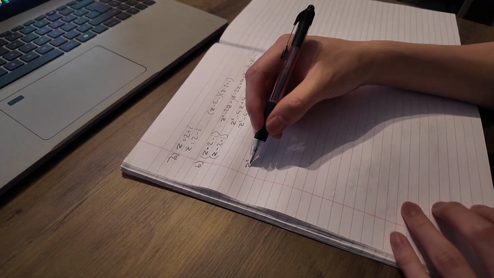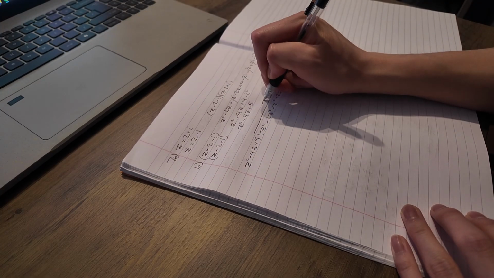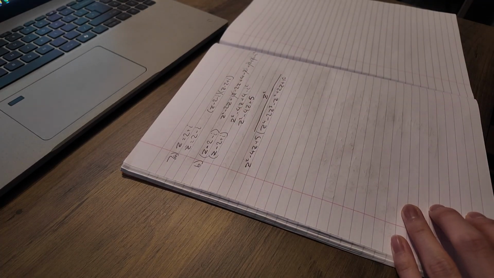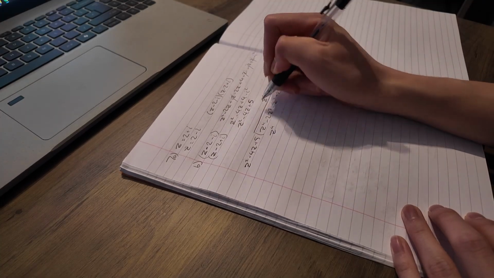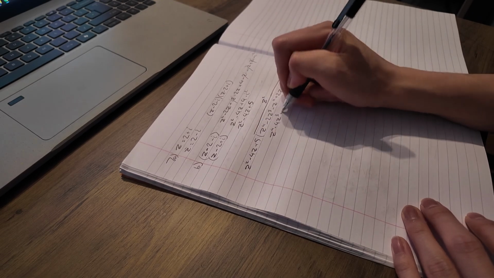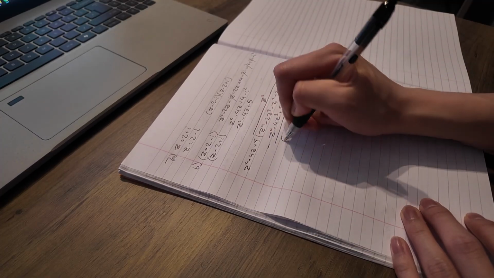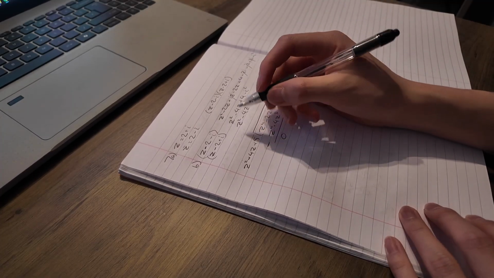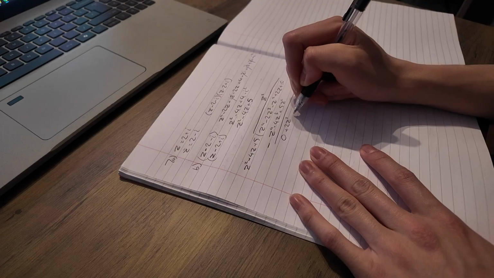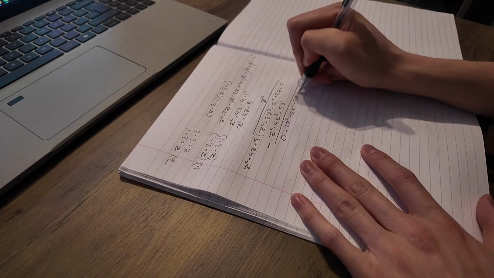So Z squared can go into Z to the power 4 to make Z squared. So we put Z squared at the top here and times each one by Z squared. So that's Z to the power 4 minus 4Z cubed plus 5Z squared. Take these all away, so that's 0. And that becomes plus 2Z cubed. And that becomes minus 6Z squared plus 2Z plus 10.